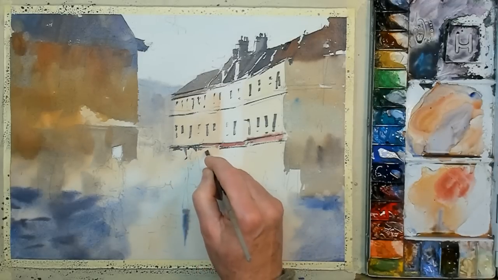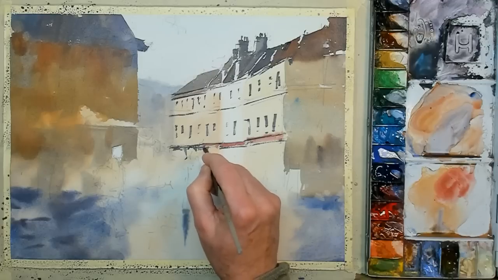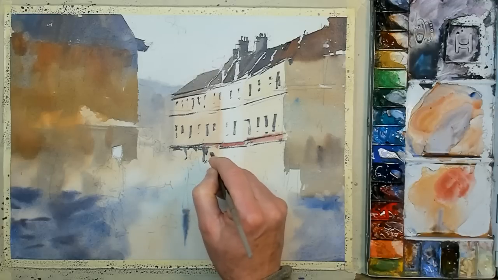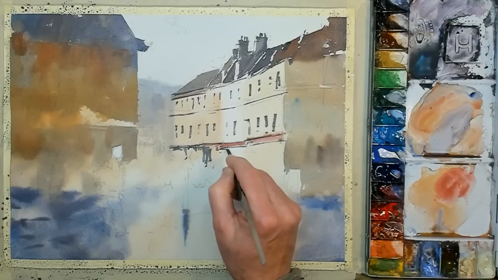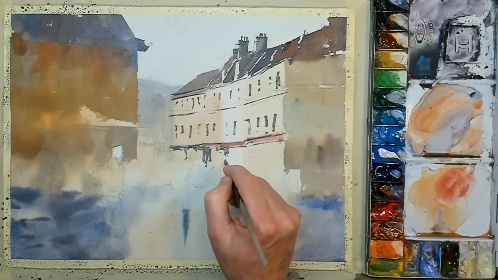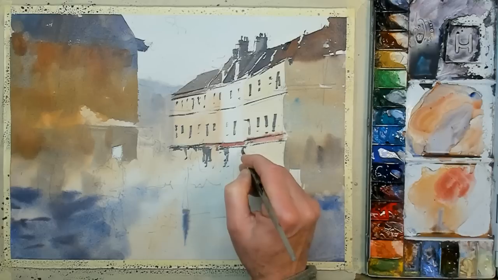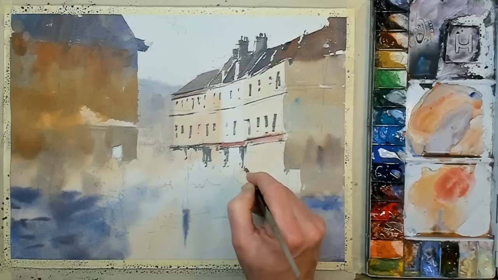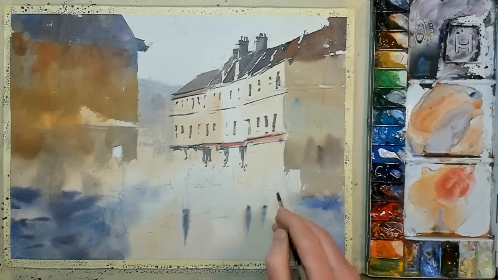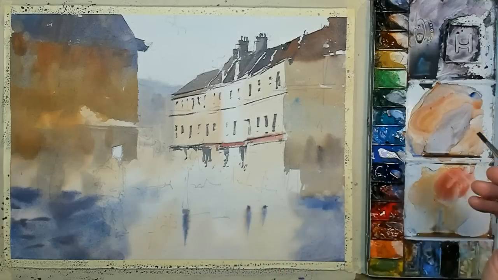With the ground floor, I mustn't go in too dark because I do want some figures in the middle ground, darker figures in the middle ground, silhouetted against a lighter background. So I want that effect of the lighter background, not too dark then with these shop windows, but just try and get the impression of that shop window.